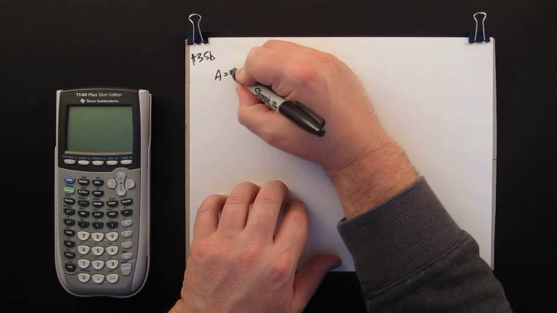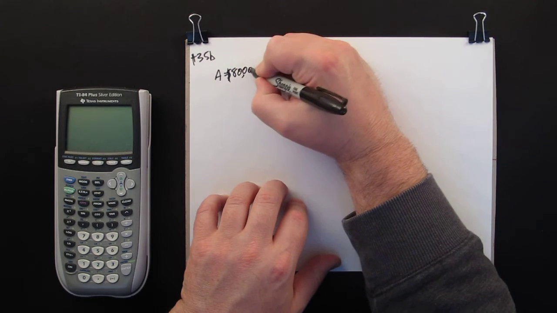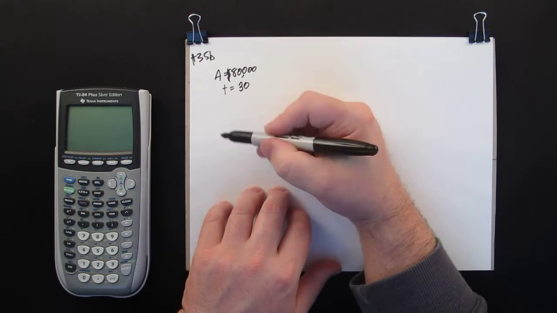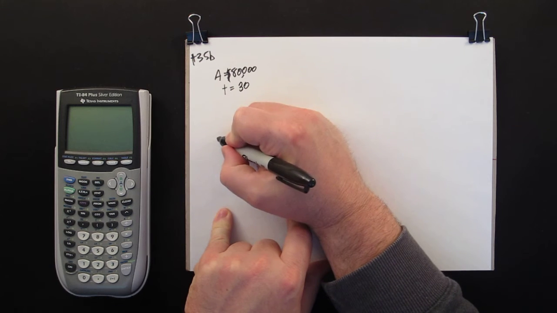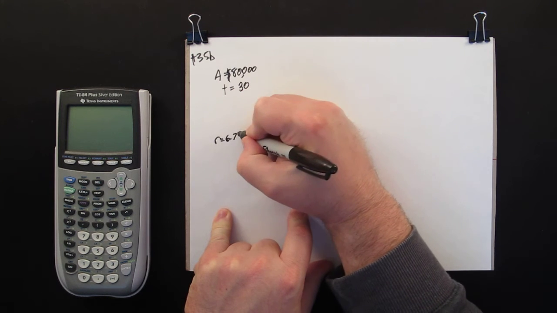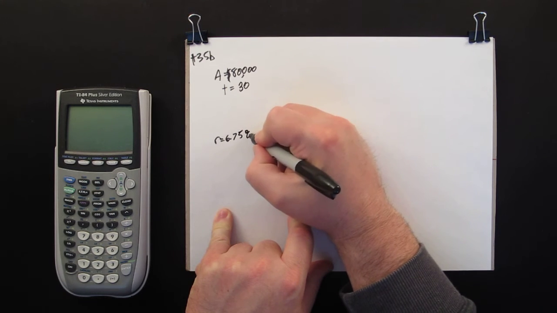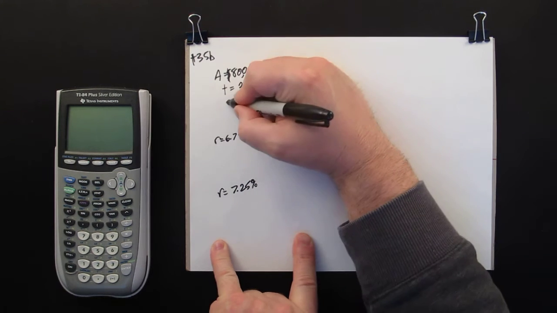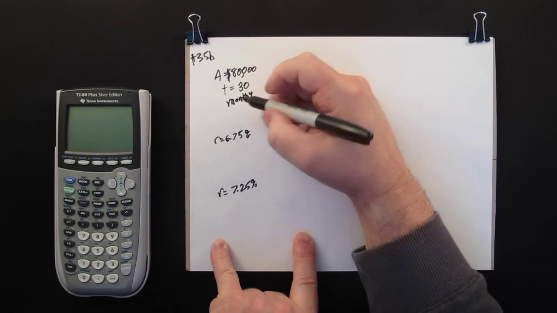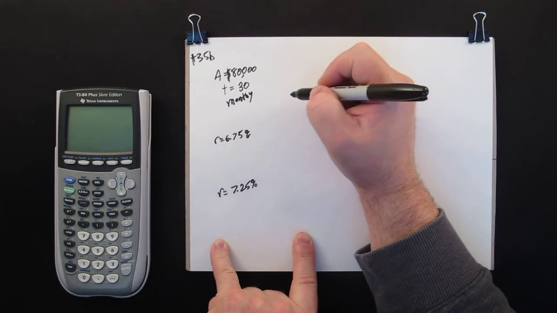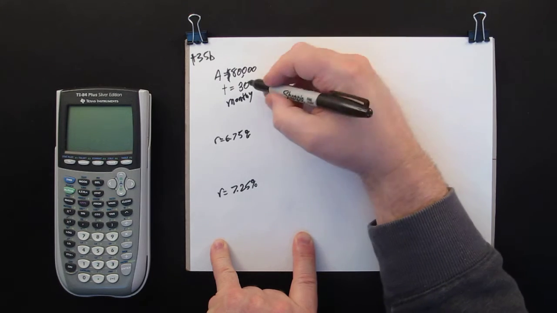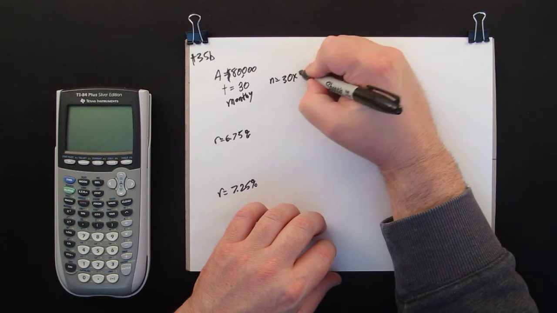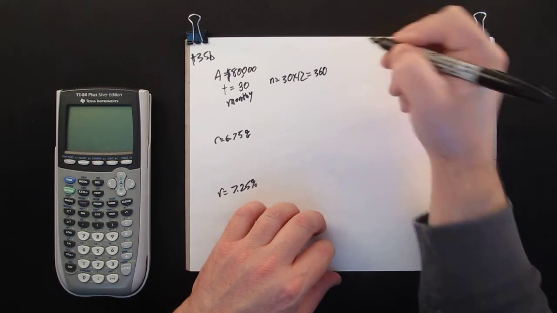So the amount borrowed for this is $80,000, and the length of the loan is 30 years. Both of these interest rates are going to be monthly. The first one is at 6.75%, and the second one is at 7.25%. These are both monthly compounding, also for 30 years. So the total number of payment periods on this is 30 times 12, which is 360 for both.